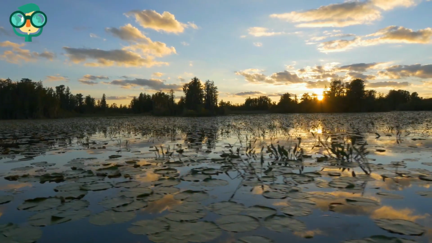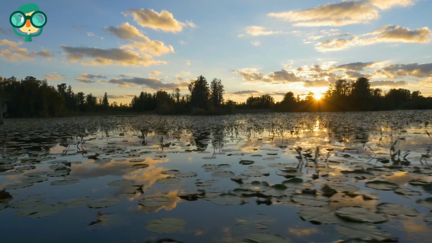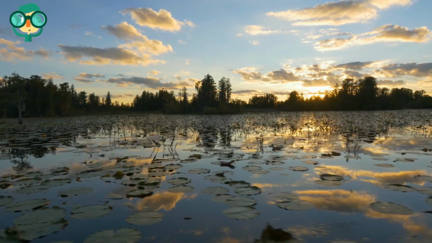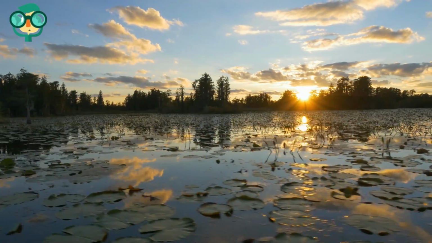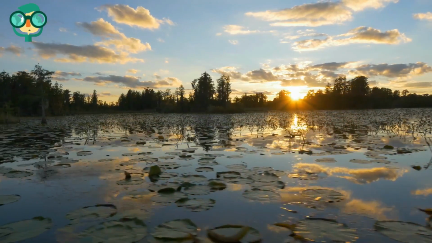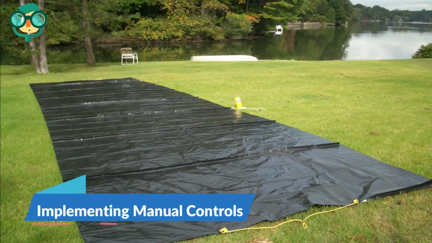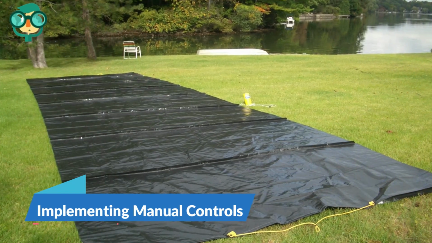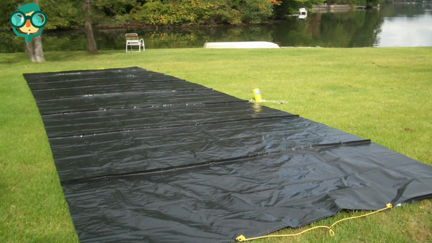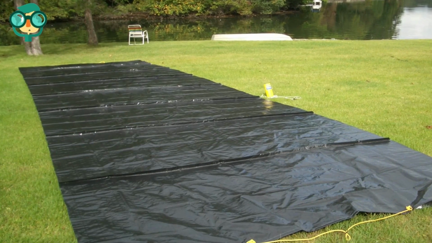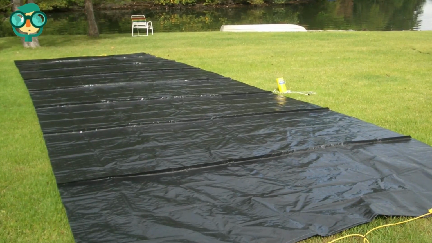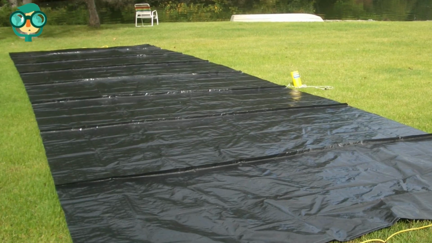Be proactive. Once you notice a significant lake weed issue, be sure to address it as soon as possible. Continual overgrowth will lead to more serious weed problems. The second method is implementing manual controls. Use a benthic barrier. A benthic barrier is a sheet that lays on the bottom of the lake, preventing sun from reaching the lake bottom, so it kills the lake weeds it targets.